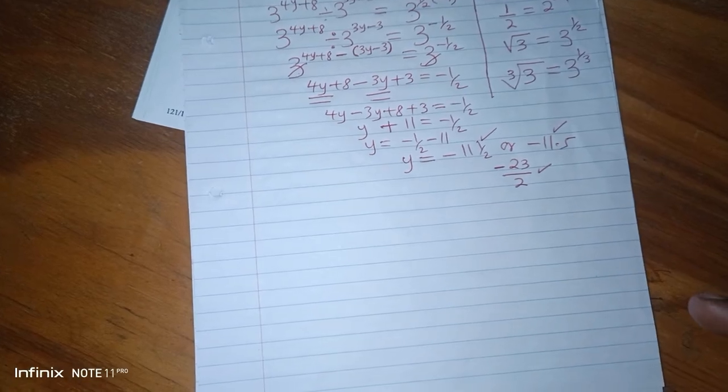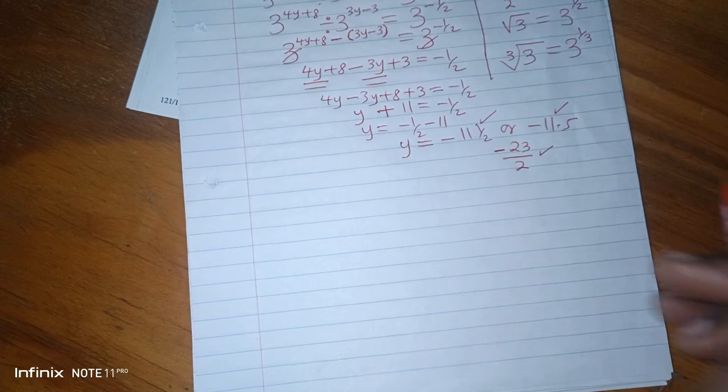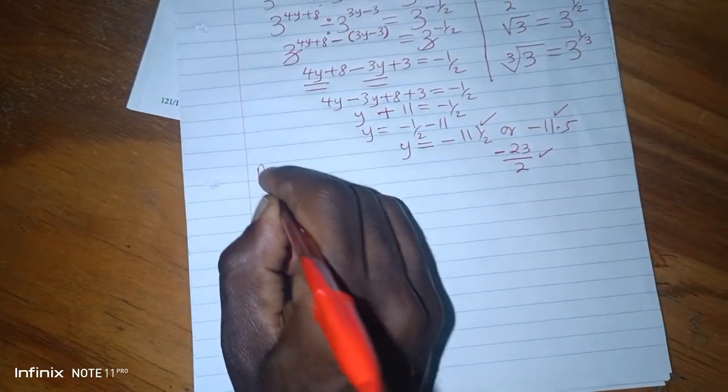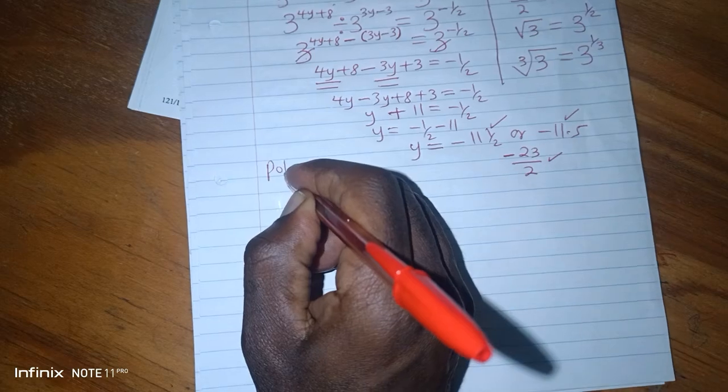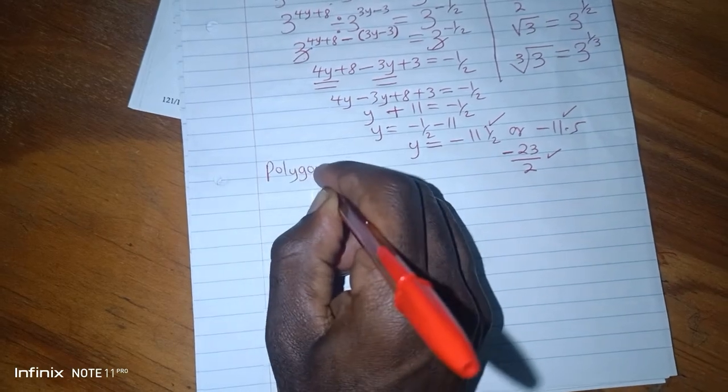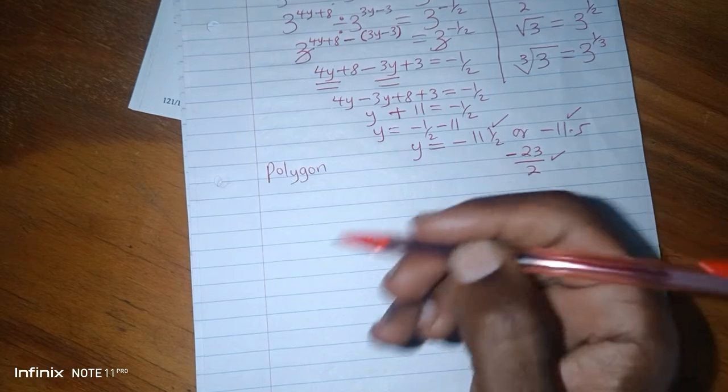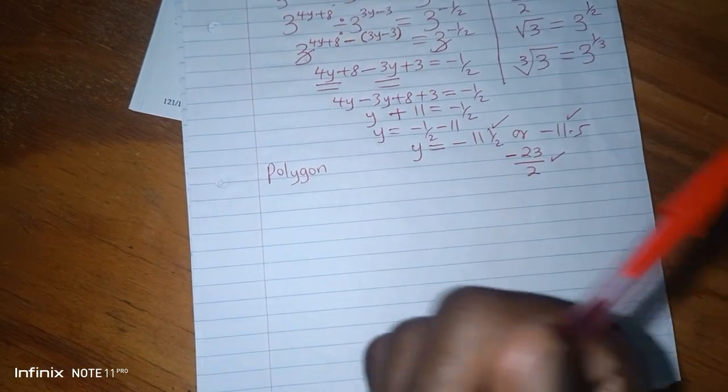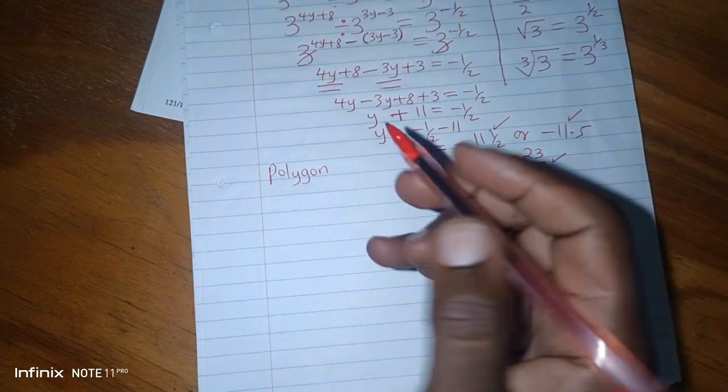And this is our next question. The question states that there is a polygon, and I know a polygon is a figure which is n-sided. So that means it is just a figure in mathematics that can have a particular number of sides.